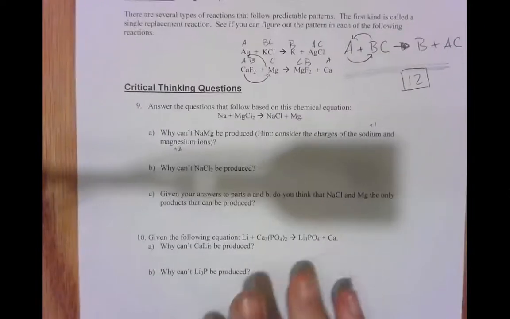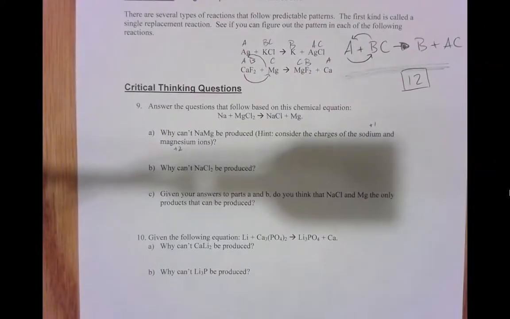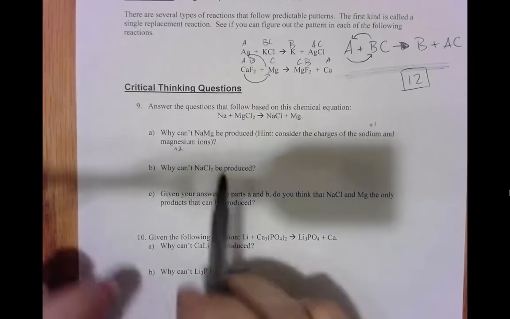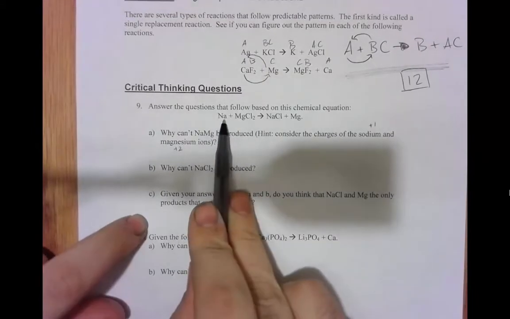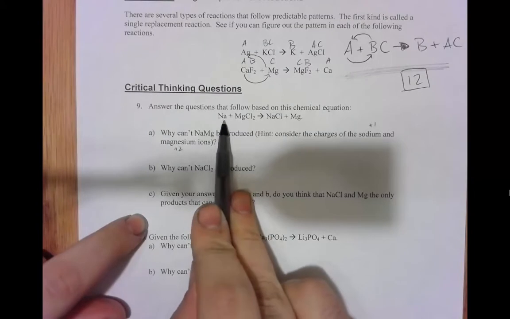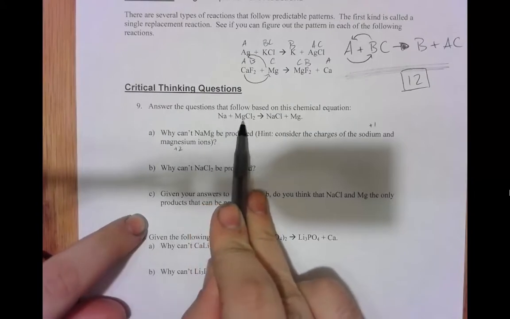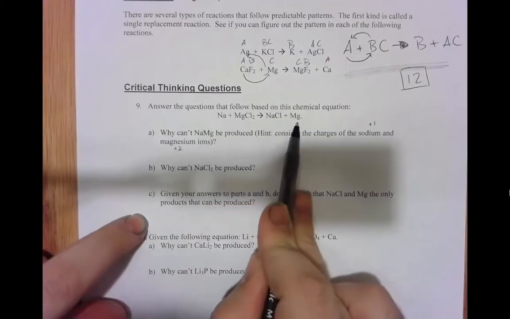So next, question 9. Questions 9 and 10 are very similar. I'll help you with question 9, then you can model question 10 based on what I do in number 9. So answer the following questions below. So we have our chemical equation. It's sodium reacting with magnesium chloride to form sodium chloride and magnesium.